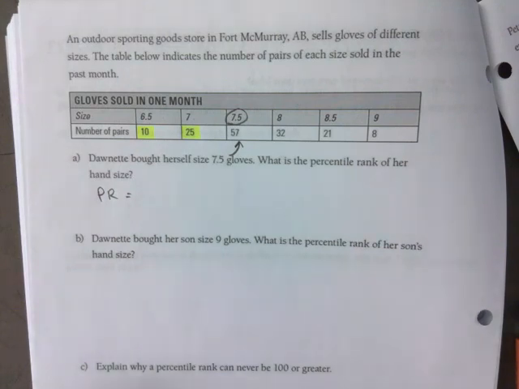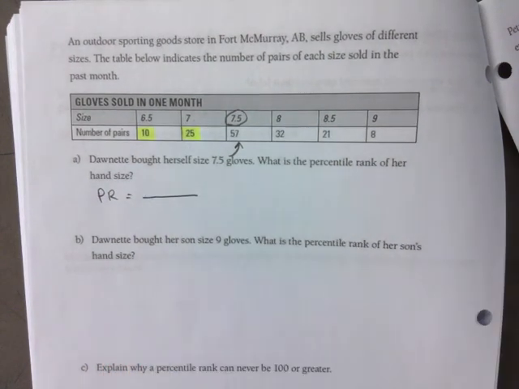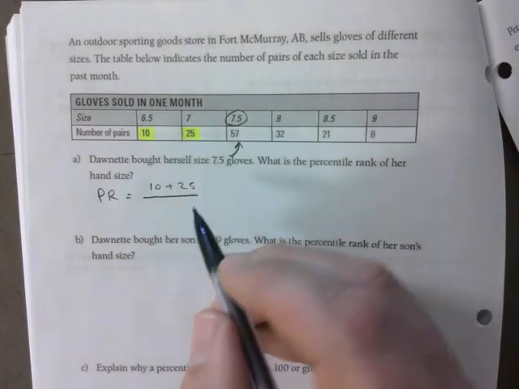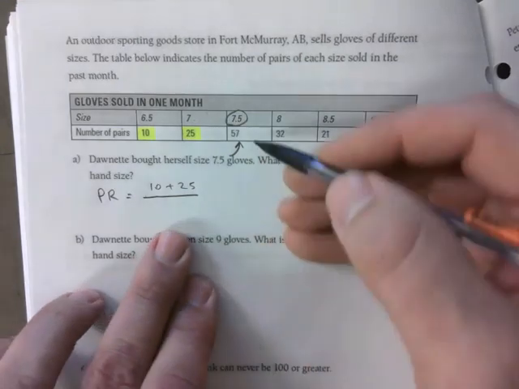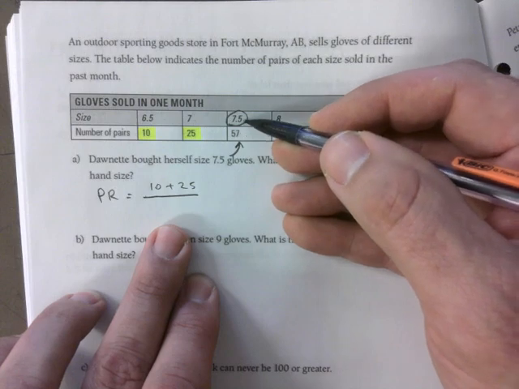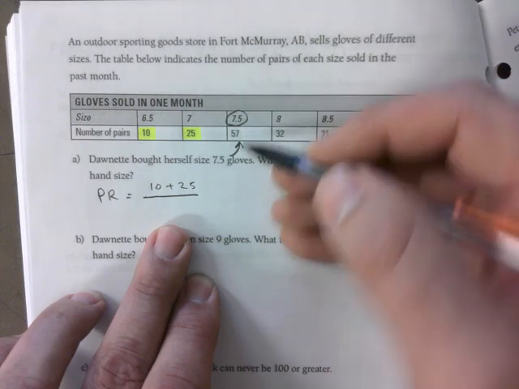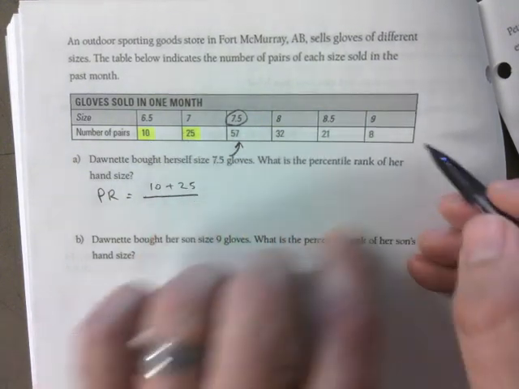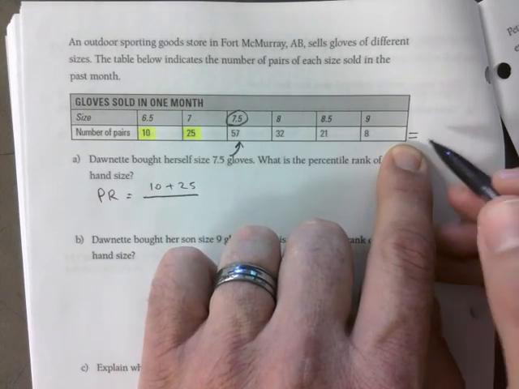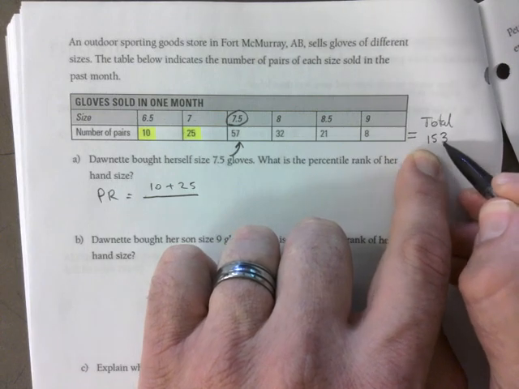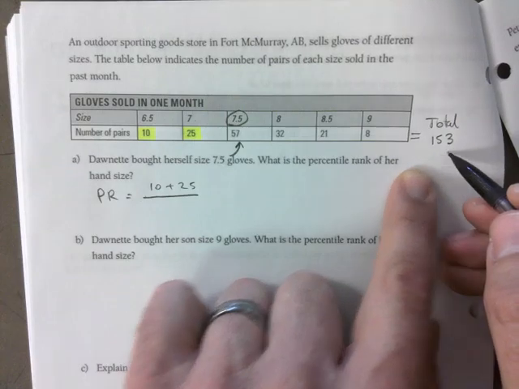Pairs sold. So how many gloves were sold that are smaller than her size? 10 plus 25, right? Like it's these two. Can we include the 57? No, because that is the exact size, 7.5. You don't want to include that. How many are there in total? You simply add up all the pairs that were sold. So I'm going to go total here is 153. Okay, 153 sold in total.